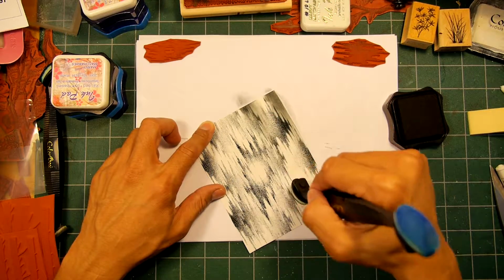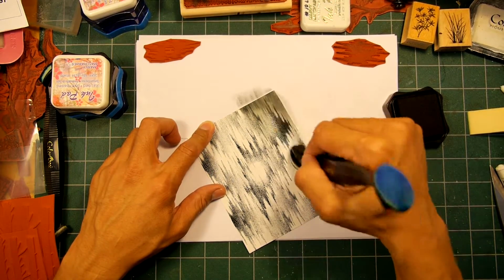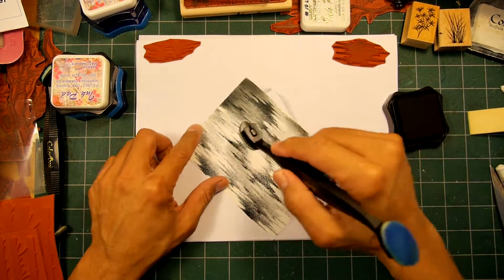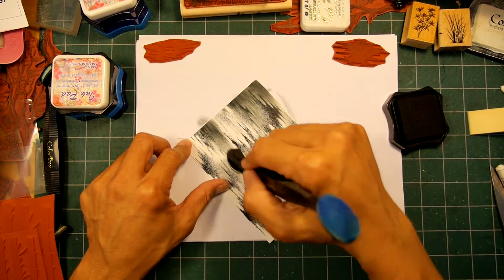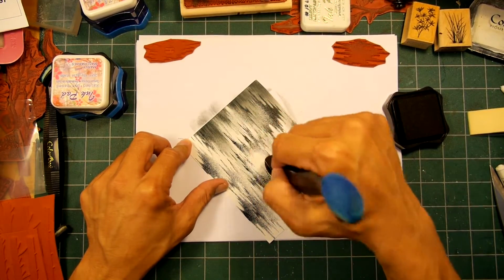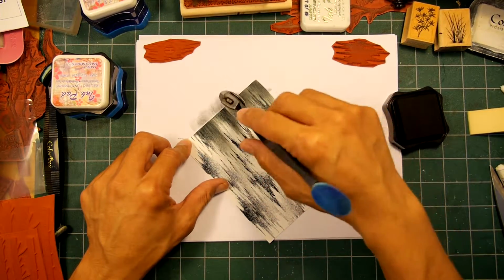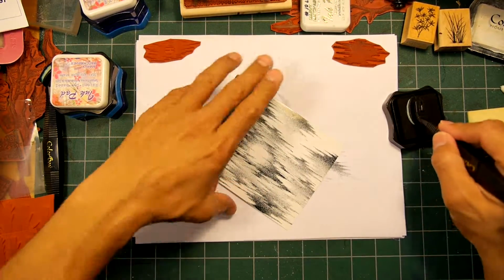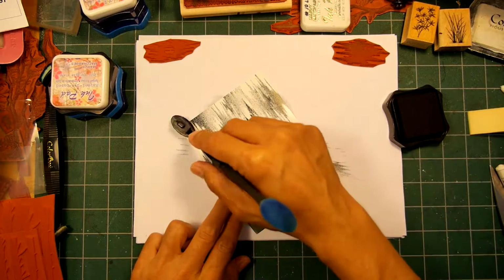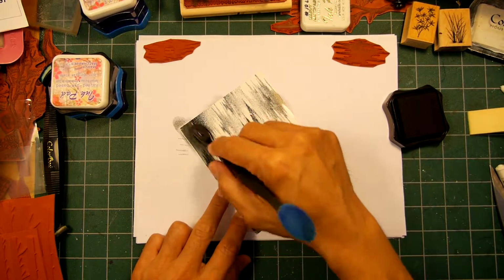And I'm just kind of going into it like so. Kind of streaking this color in from the outside edge in.